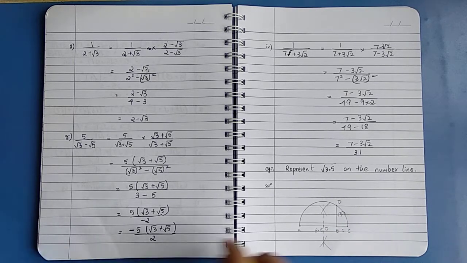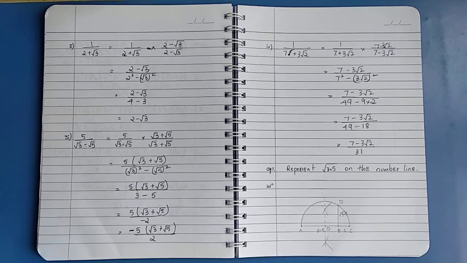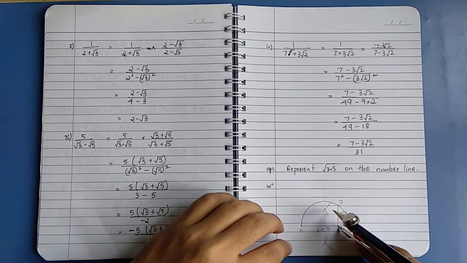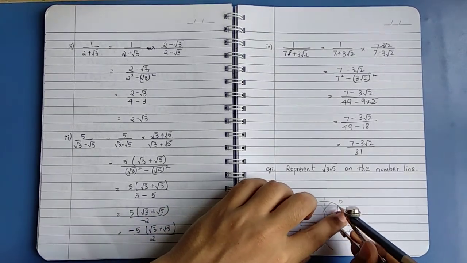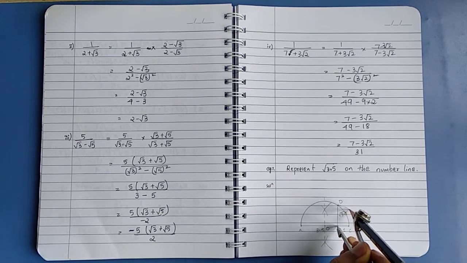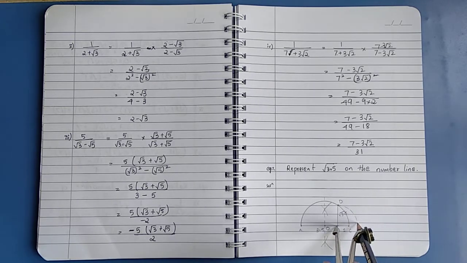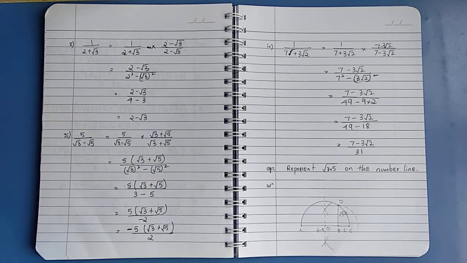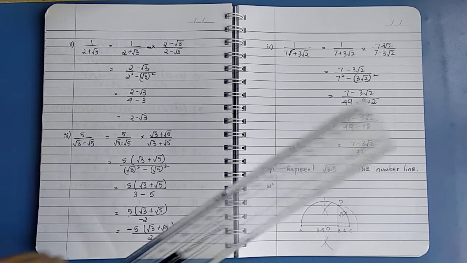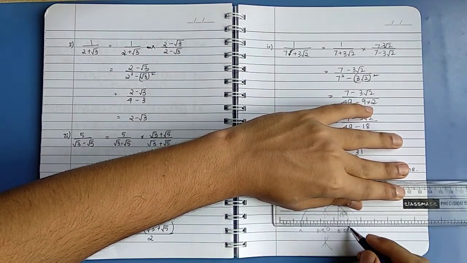Now since this is not on the number line, this is our number line. So what we'll do is we'll measure this BD using compass. We'll measure BD and we'll use a dotted line to bring this down. Initially we had not made this line longer, so we'll extend this line a bit.